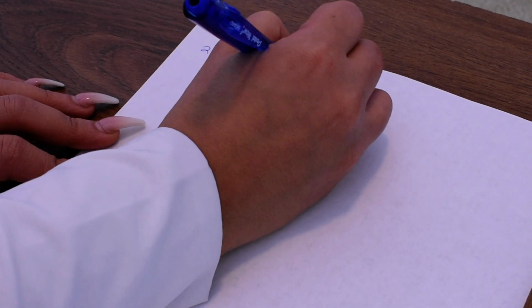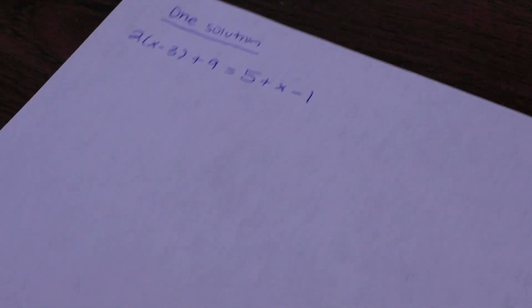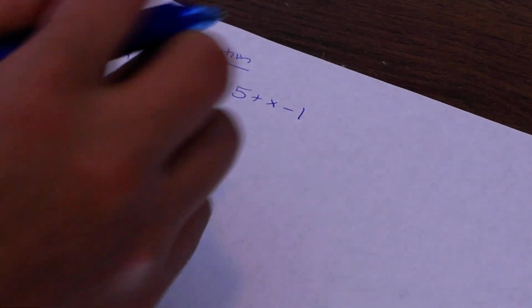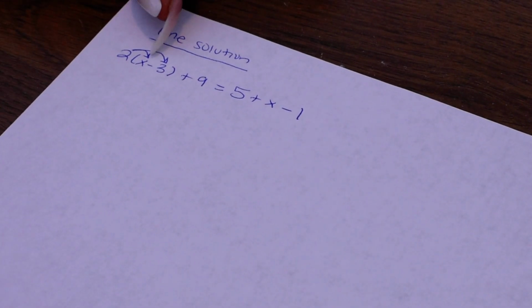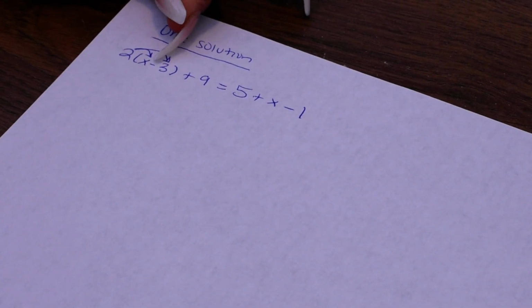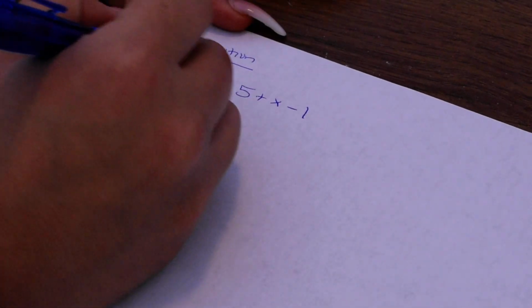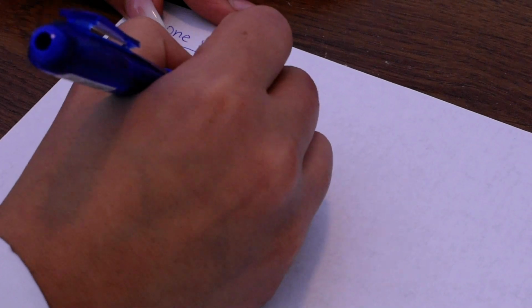So say I have the equation 2(x minus 3) plus 9 equals 5 plus x minus 1, right? I see something like this. Let me zoom in. The first thing I'm going to do is distribute. Don't forget to distribute. So 2 times x and 2 times negative 3. I always forget the negatives. I don't know why I don't like negatives, but remember your negatives. 2 times x is 2x. 2 times negative 3 is negative 6 plus 9 equals 5 plus x minus 1.